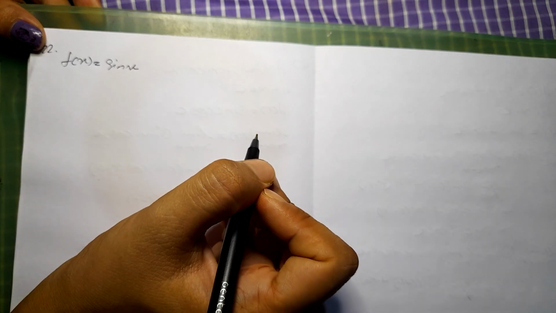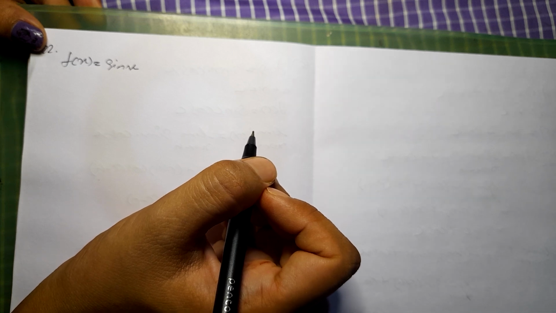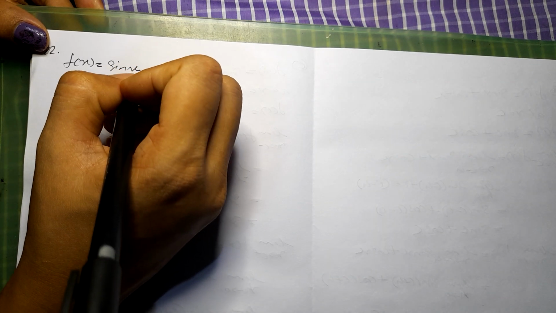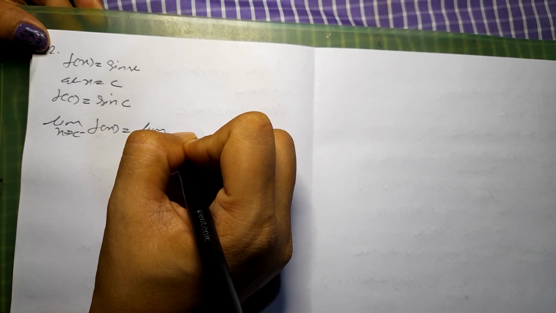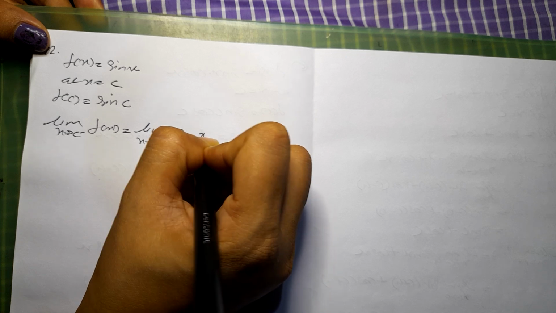So the function is f(x) = sin x. For solving it, I need sin x, because the reciprocal of sin is cosec, and I need cosec. That's why I'll check the continuity of sin at x equal to c. So f(c) is equal to sin c. Left hand limit, limit x tends to c minus of f(x) is equal to limit x tends to c minus h of f(x), that is sin x.